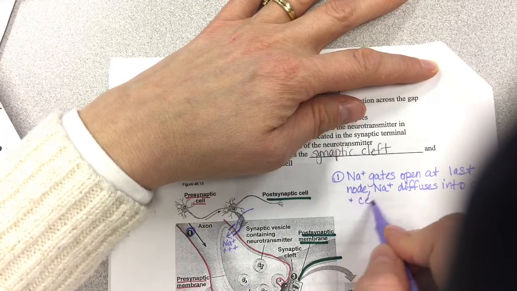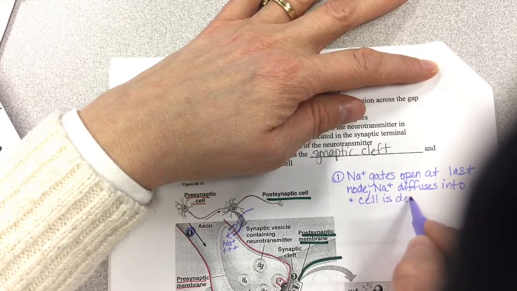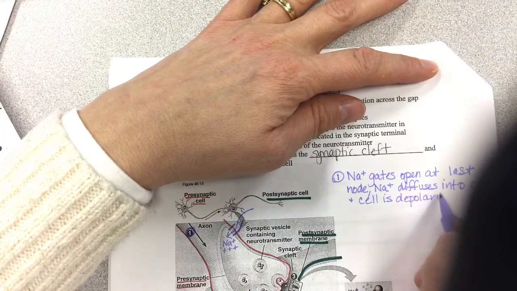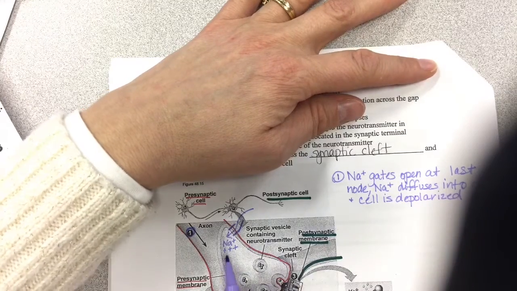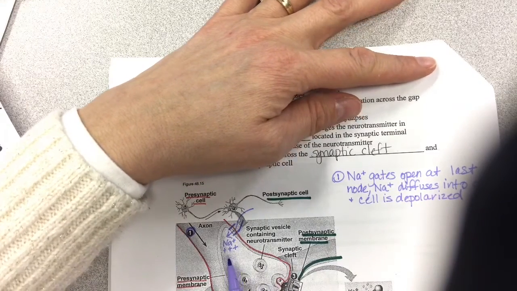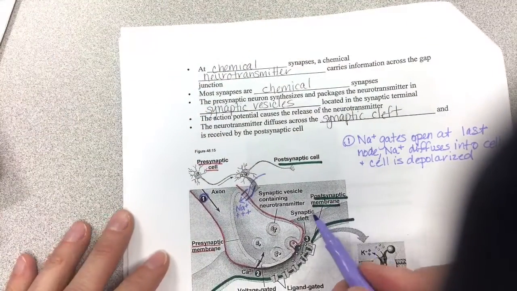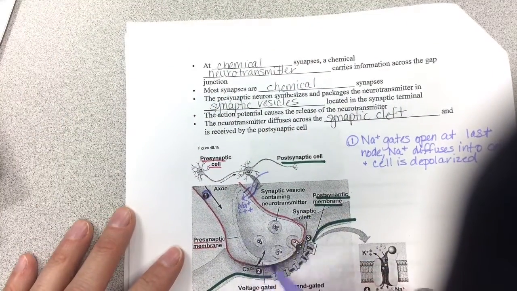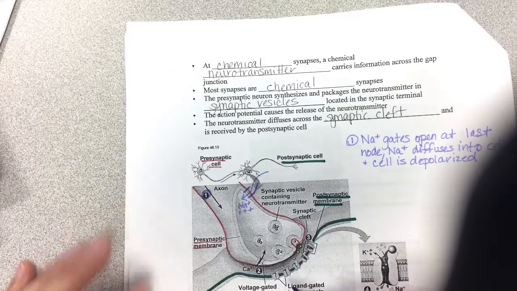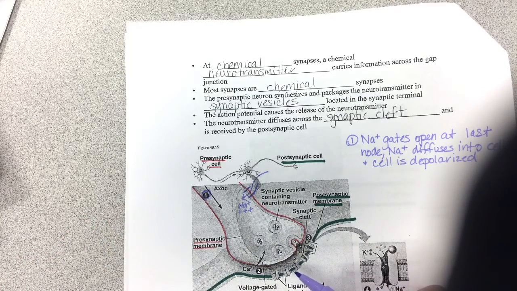And the cell is depolarized. It becomes more positive. Now normally, for the next node, that positive would cause the next sodium gate to open at the next node, but there are no other nodes. We're at the end. We're at the synaptic terminal. So that positive charge causes something else to happen.